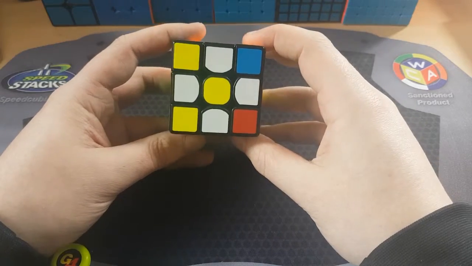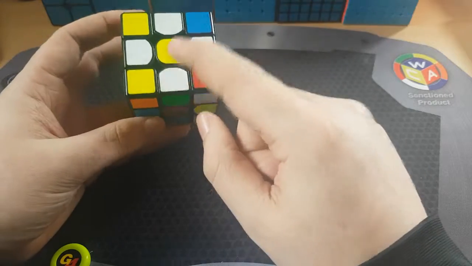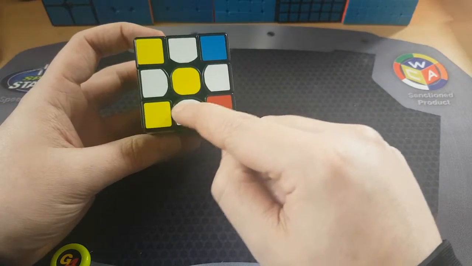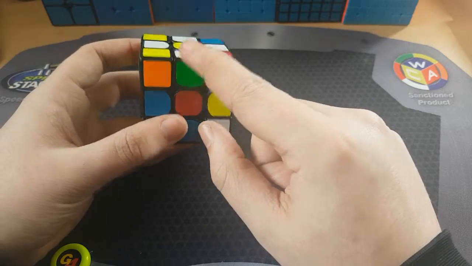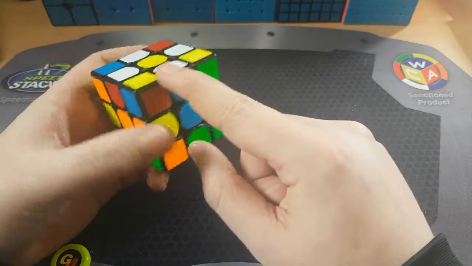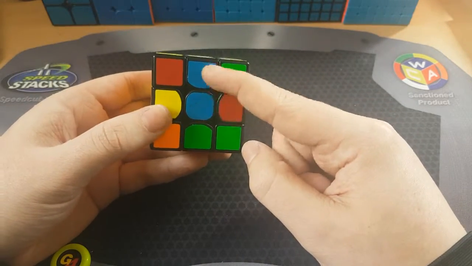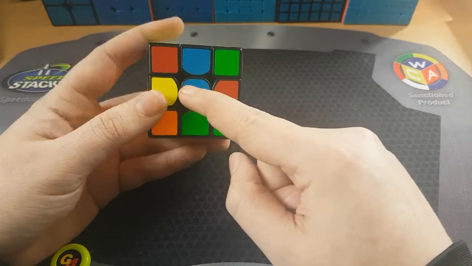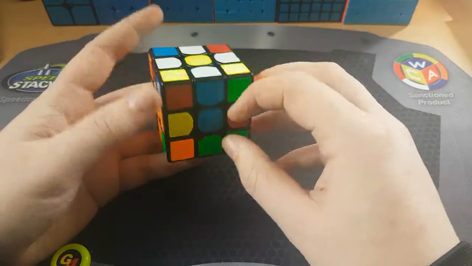So with our daisy complete, we now want to complete our white side. So we've been looking at the white edges, which have two colours. So this one is white and green, white and orange, white and red, and white and blue. Now as you can see with the white and blue, it's lined up with the blue centre. So this side will all be blue when our cube is solved.